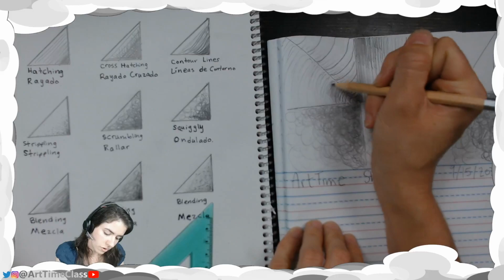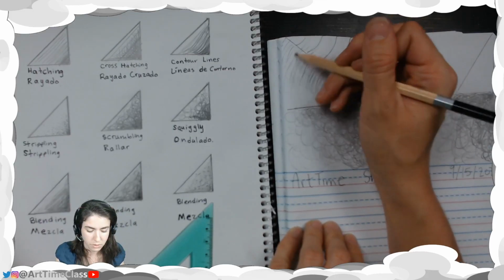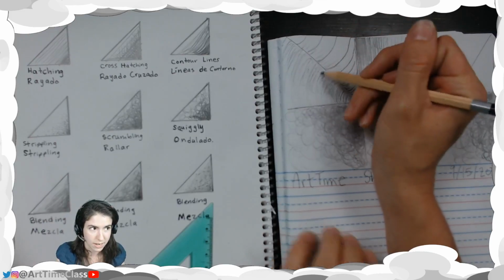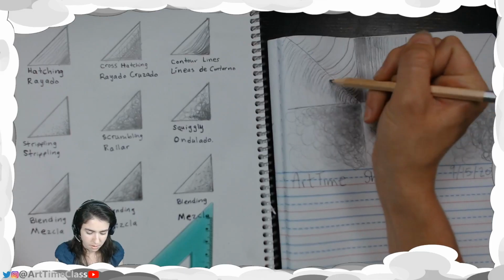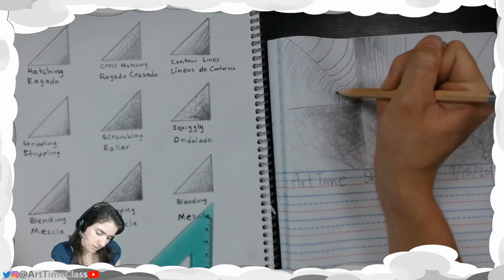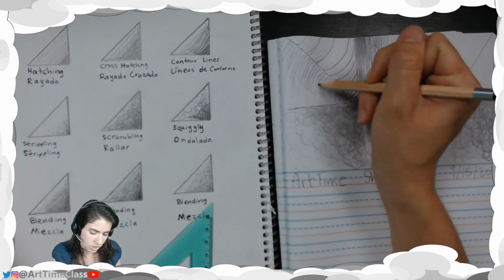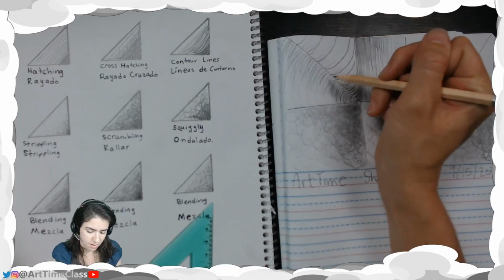Curve, curve. Notice all the direction of the lines. 2 weeks ago, we had a drawing where we practiced drawing grass, and it had a direction, like going up. Very similar to that. Contour lines. So all the lessons are connected to each other. There's a reason we do each lesson. They build off of each other.